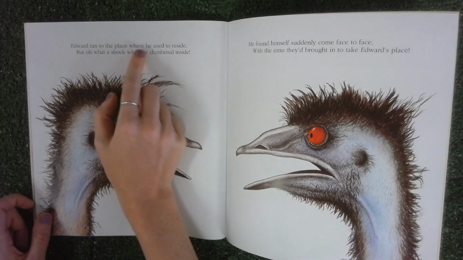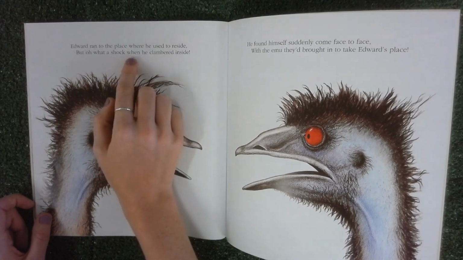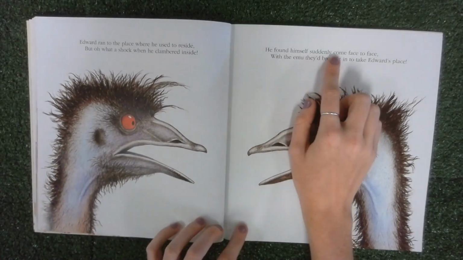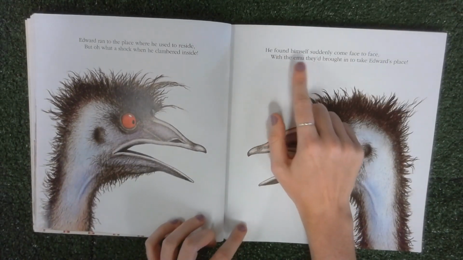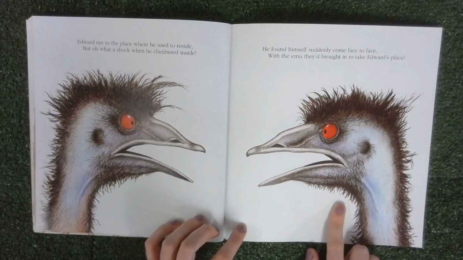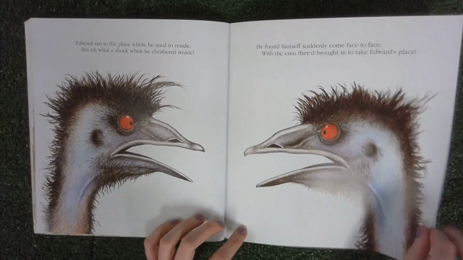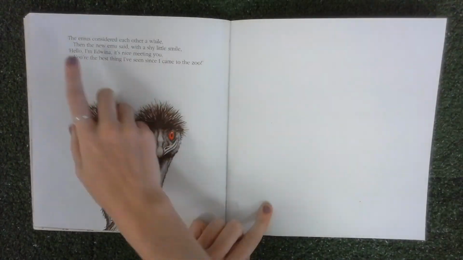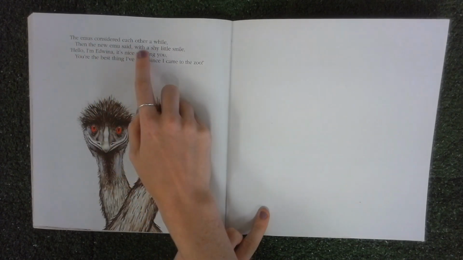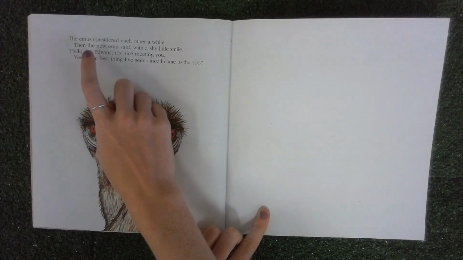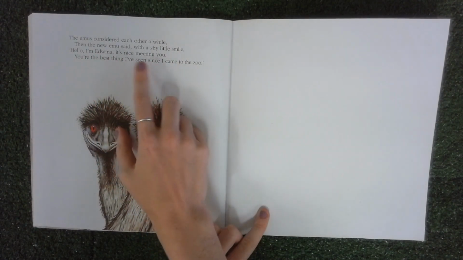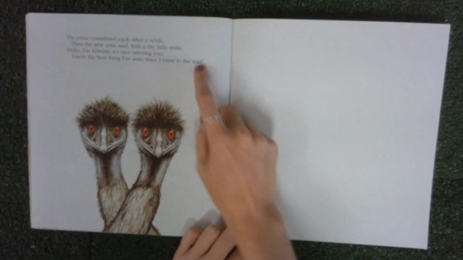Edward ran to the place where he used to reside, but oh what a shock when he clambered inside. He found himself suddenly come face to face with the emu they had brought in to take Edward's place. The emus considered each other a while, then the new emu said with a shy little smile, "Hello, I'm Edwina, it's nice meeting you. You're the best thing I've seen since I came to the zoo."